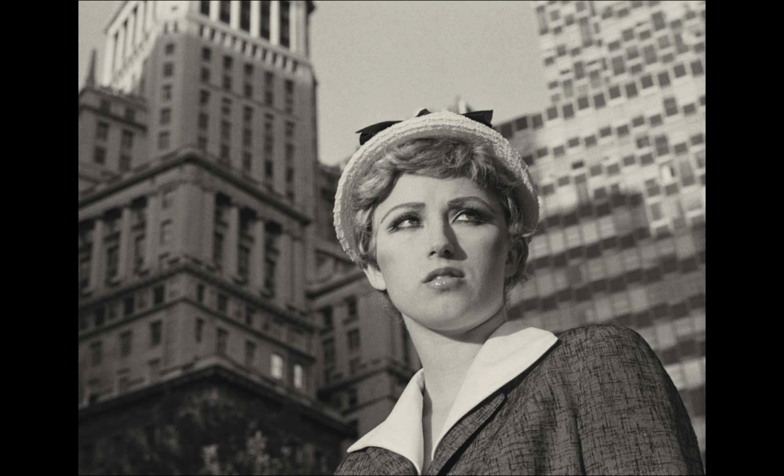Cindy Sherman, very early on, began to experiment with self-portraiture, but in this case, she is never herself, and that's the ongoing idea of Cindy Sherman's work. She's always a character, and she's always a character that seems like something that you should know about, but which is really always entirely fictional.